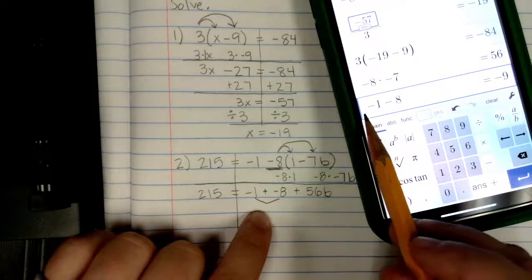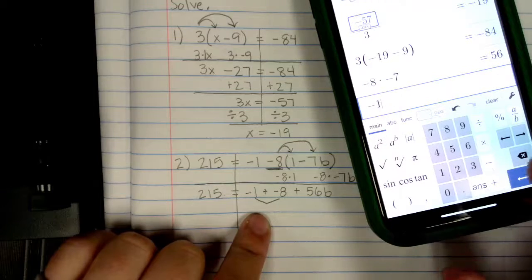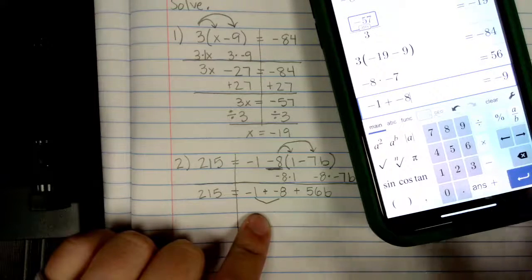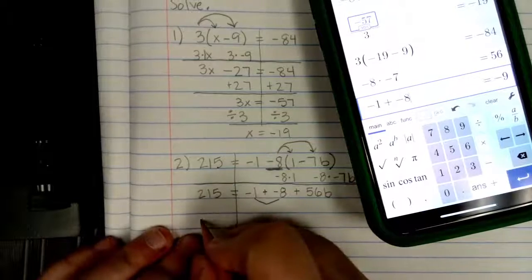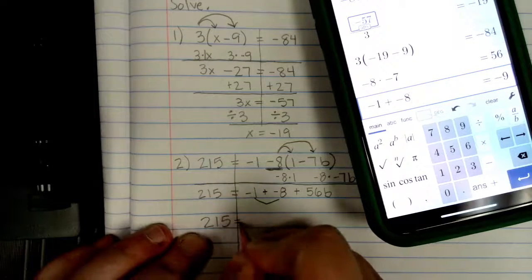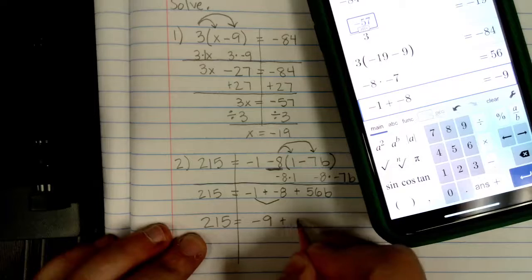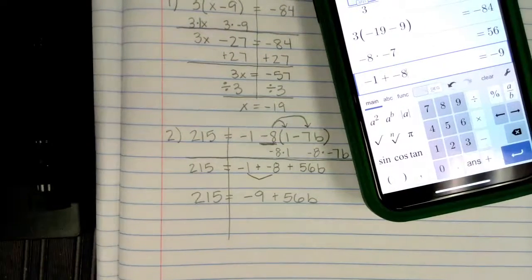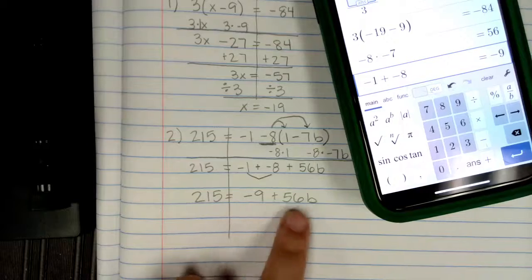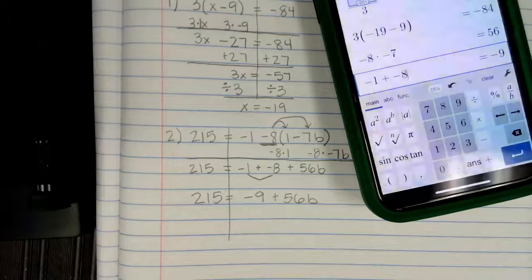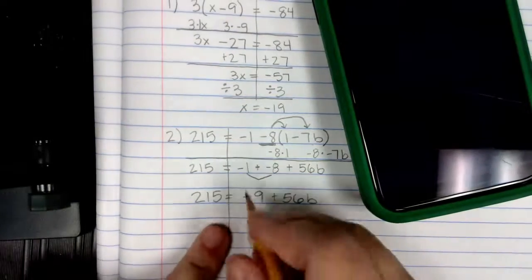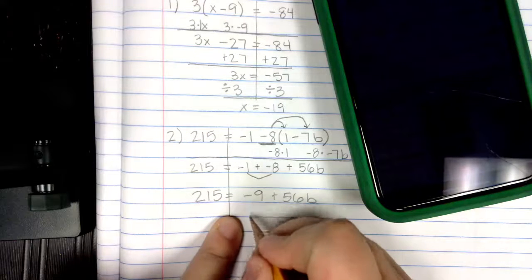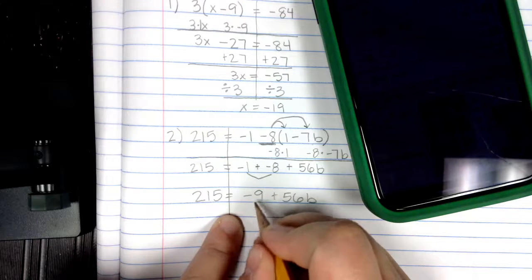All right, so negative 1 plus negative 8 gives us negative 9 plus 56b. All right, at this point, if you want to try working it out on your own, you can. Dividing by that 56, I would make sure that you use a calculator probably. So what are we going to undo first, the 9 or the 56? 9. Good, the 9. When we get rid of the 9, we want to put that opposite right underneath it. That way we know that that's what we're getting rid of.